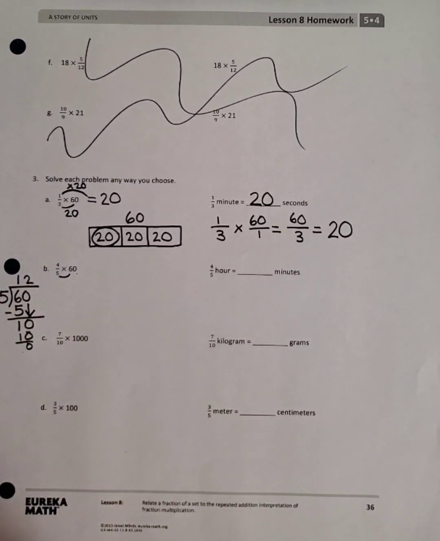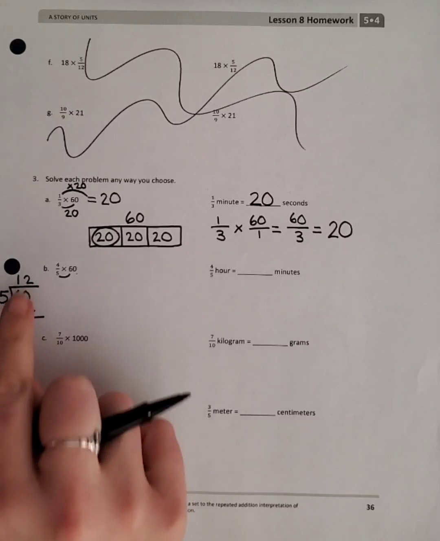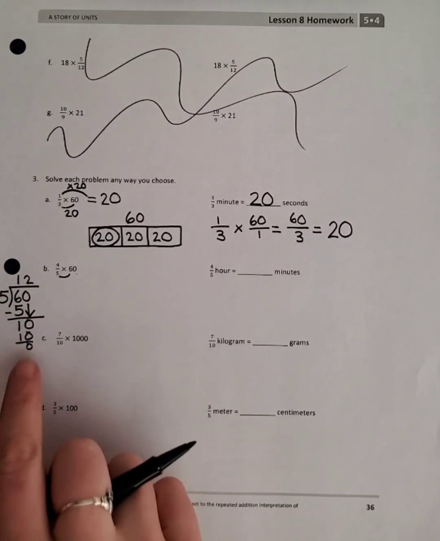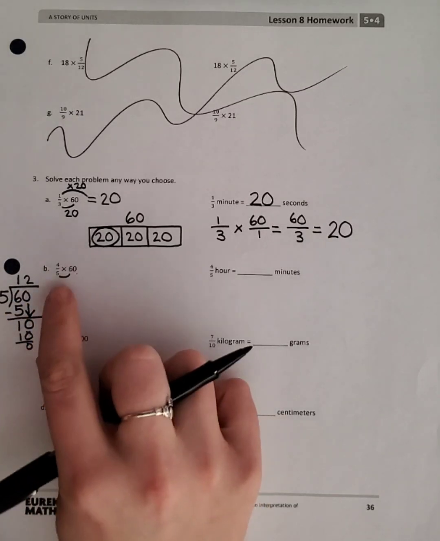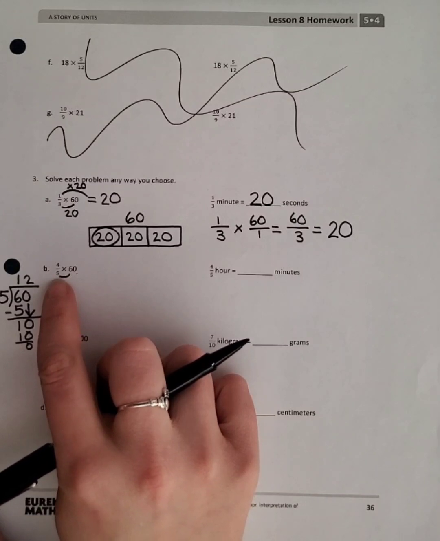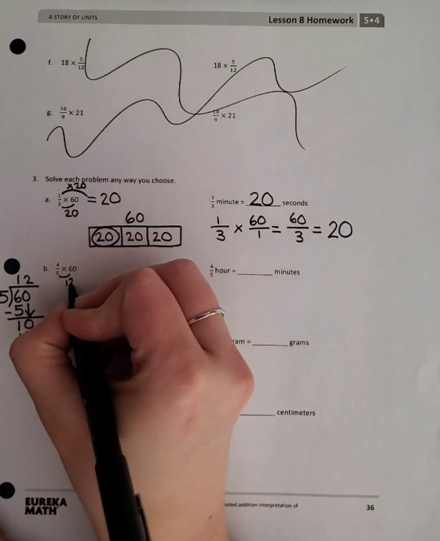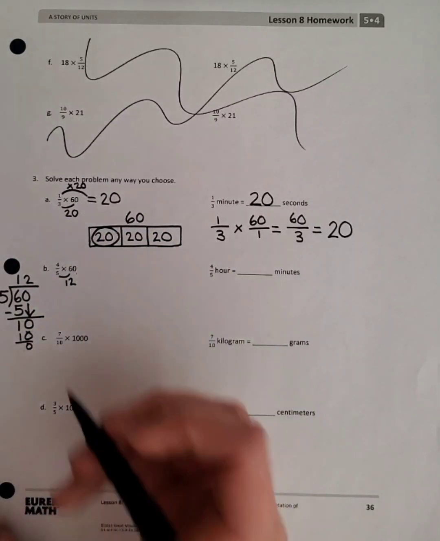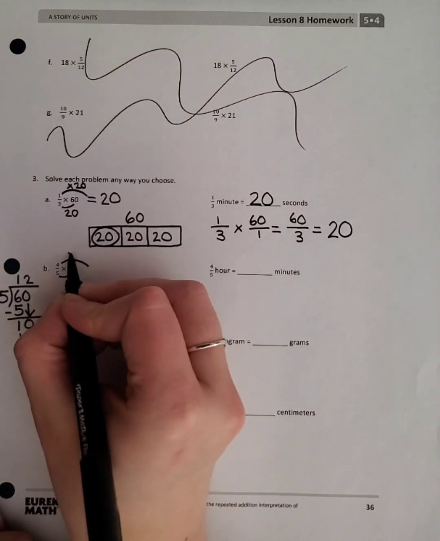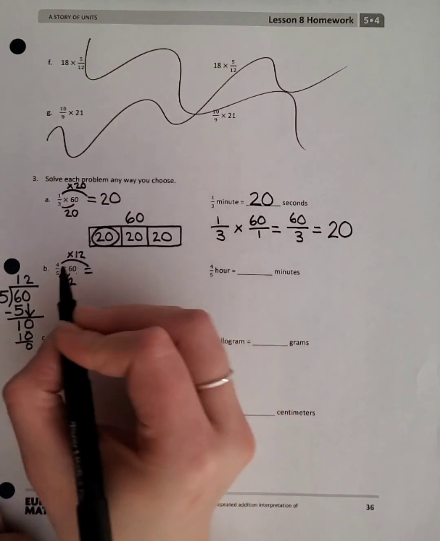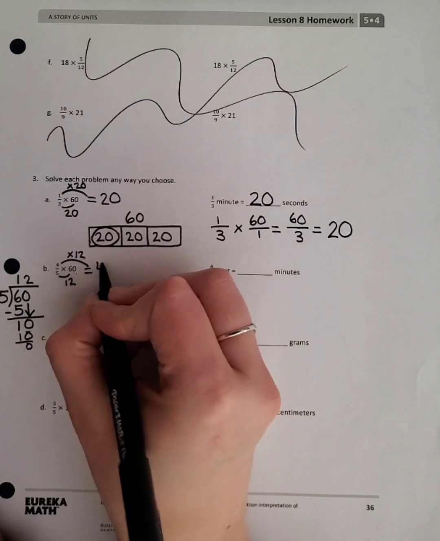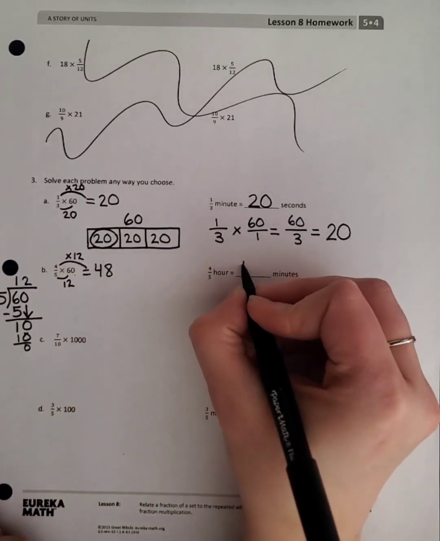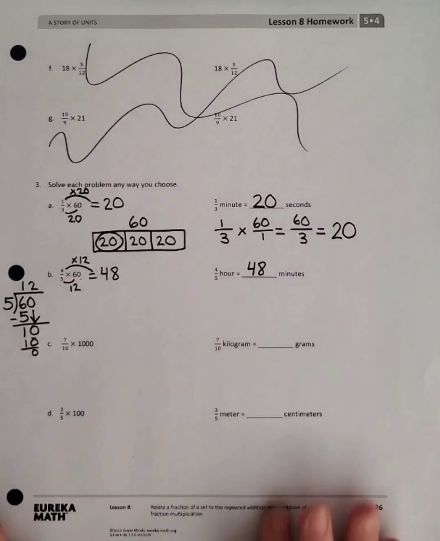And honestly, that's a math fact you should know by now. 5 times 12 is 60. But some of you were forgetting, so I did say you could always go back to long division if you need to. But hopefully by now in this year you know it. 5 times 12 gets me 60. So then 4 times 12 gets me my answer. 4 times 12 is 48. So our answer should be 48.